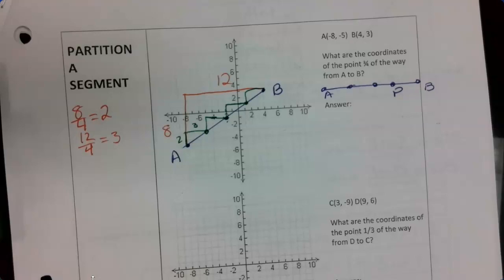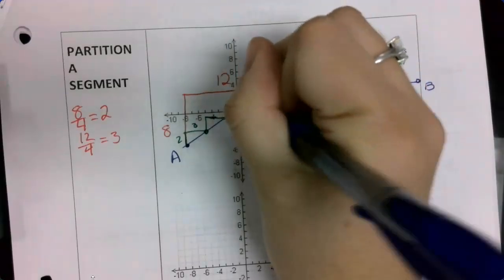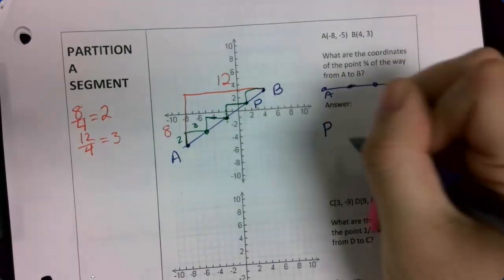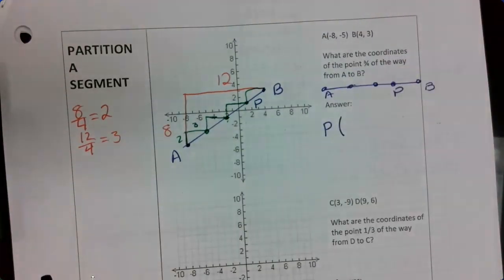Okay, which one do I want to put P at? This first, second, or third one? The third one. And my coordinate point is 1, 1.